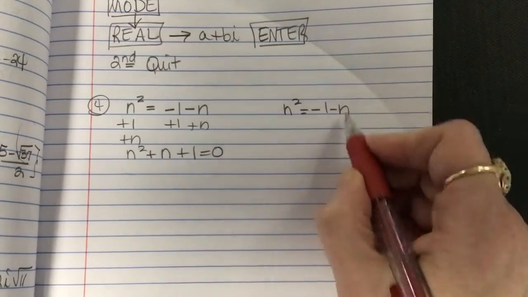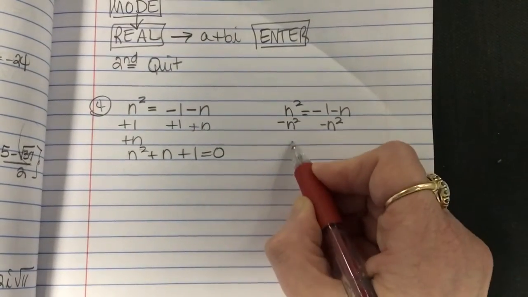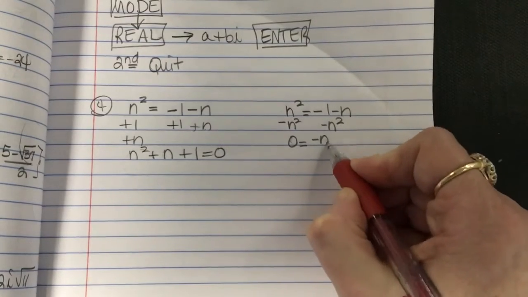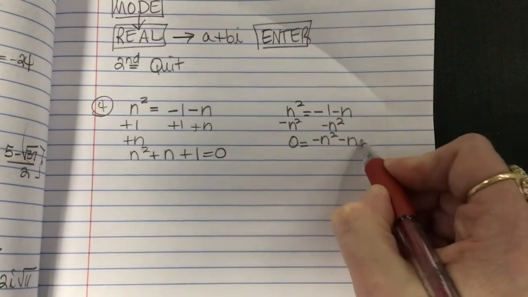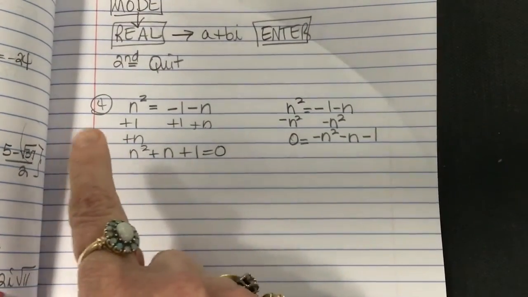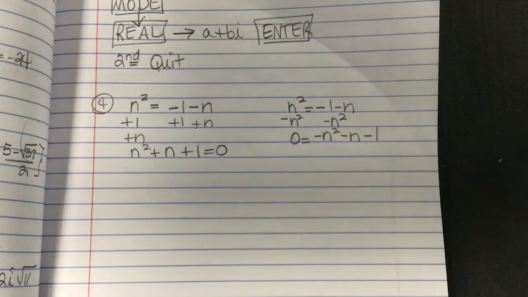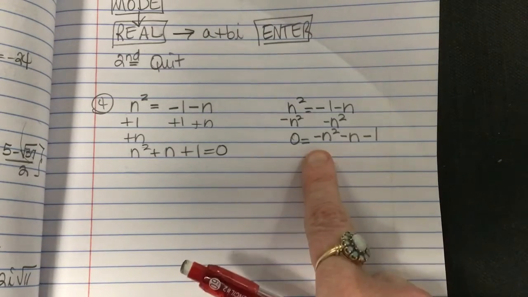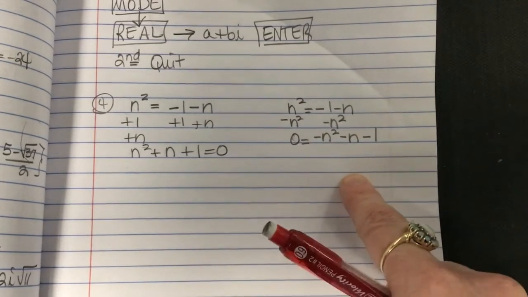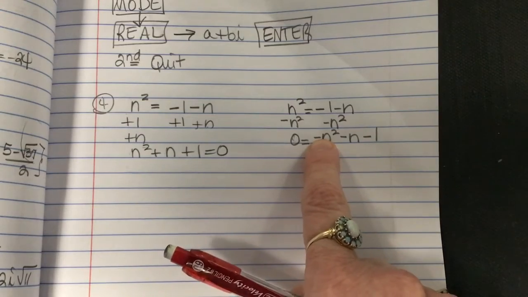Some people say, well, I'm just going to move that one thing over here. Minus n squared, minus n squared. And so you get 0 equals, in order, negative n squared minus n minus 1. This one, 1, 1, 1. This one, negative 1, negative 1, negative 1. Same answer. But if I had to factor that by hand without the quadratic formula or whatever I'm going to use, it is harder to factor with a negative a.